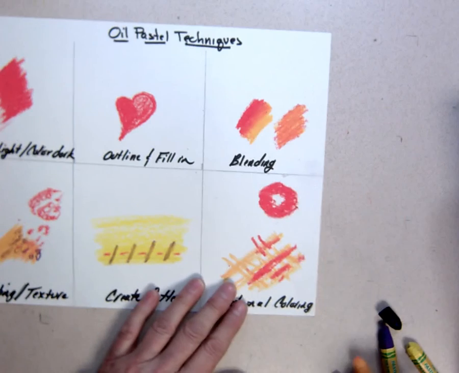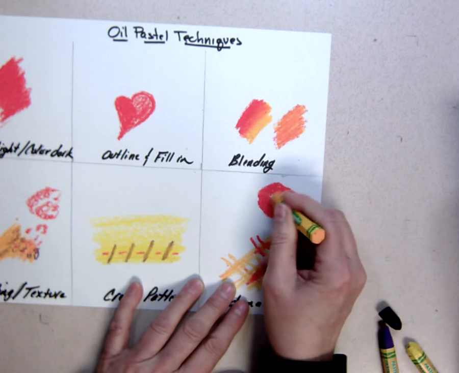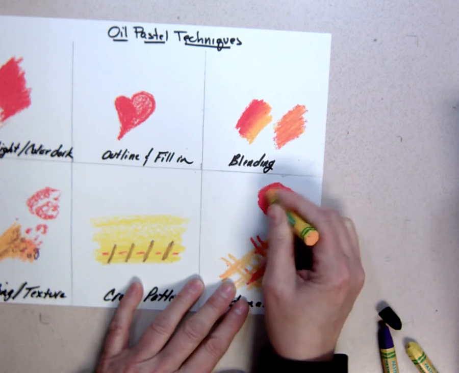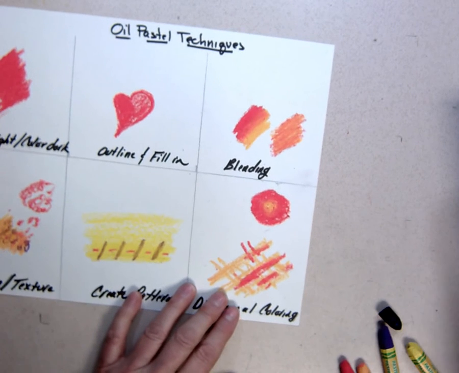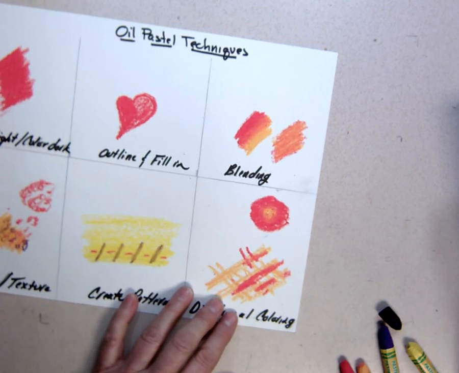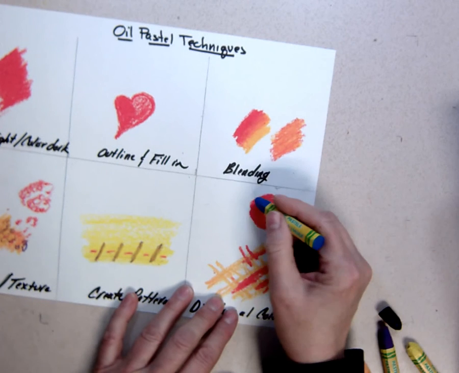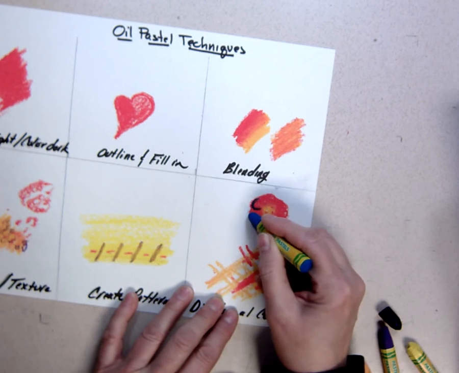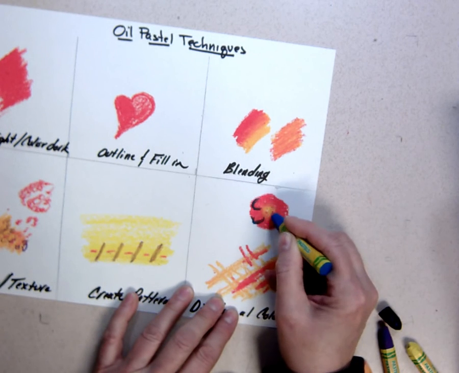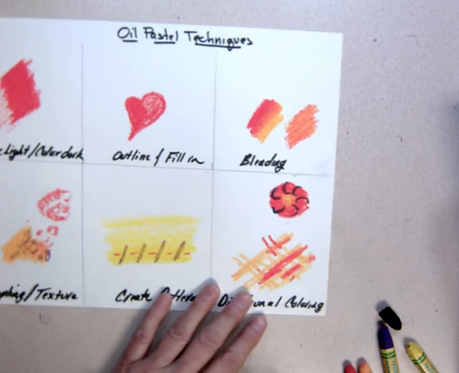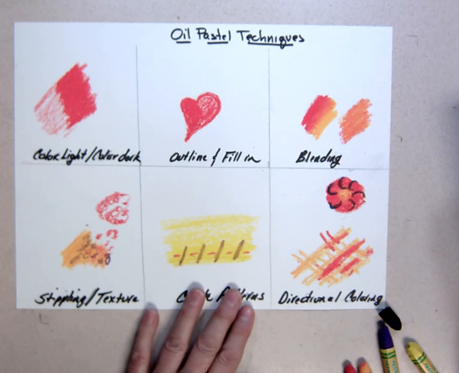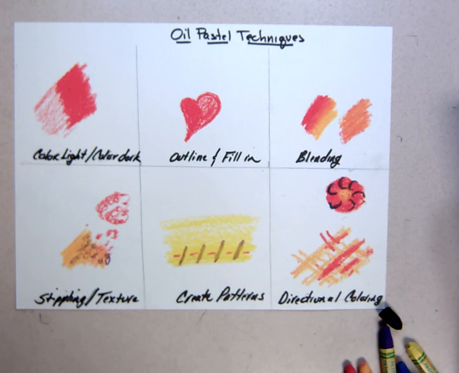And again, if you're going to blend two colors, color them side by side. There's also some ability to take a darker color and kind of blend it in. So there are some different ways you could use oil pastels.